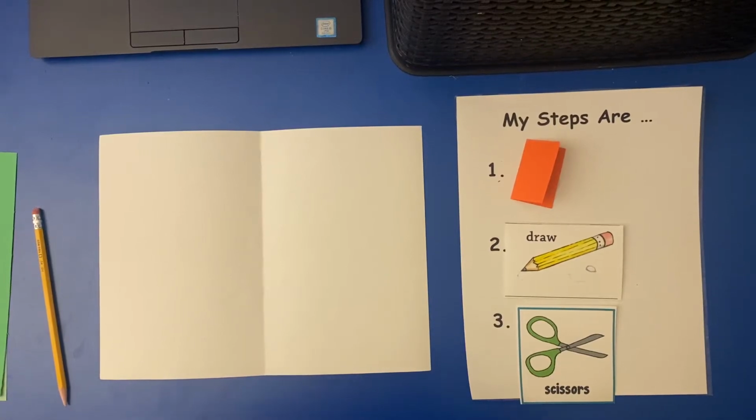Hello, second grade artists. Today we're going to be talking about two things: symmetry and positive and negative space.